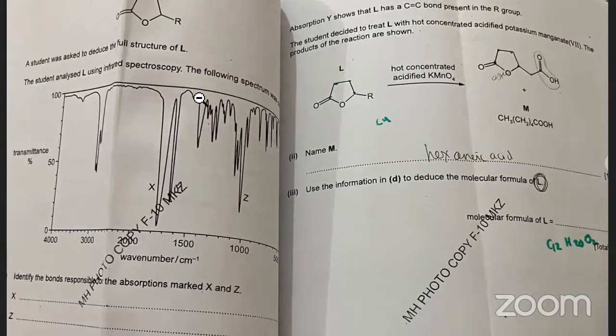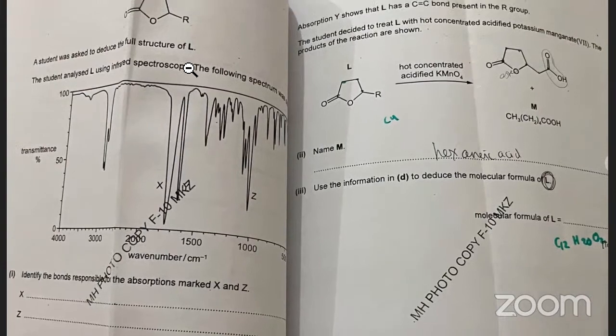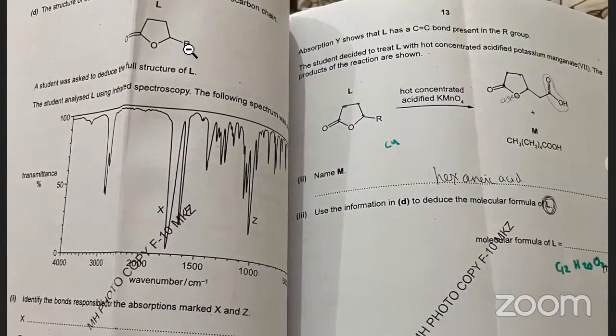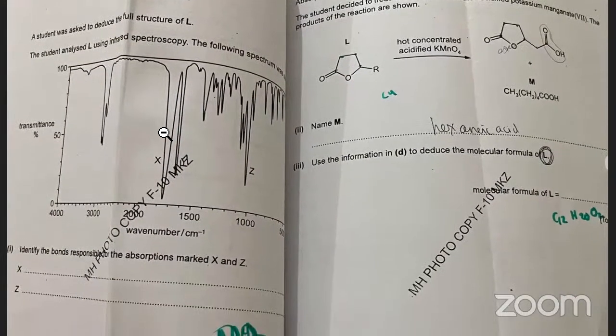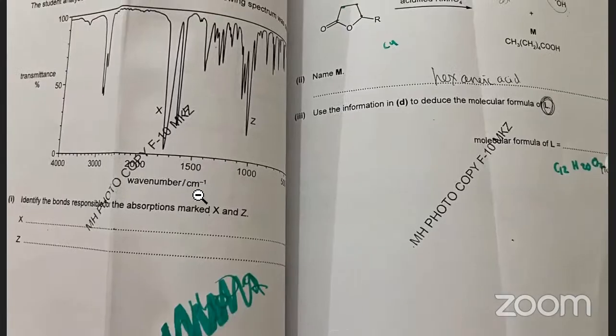A student was asked to deduce the full structure of L. I guess you don't know what R is. We're not sure what paper this is. There's this question, and they've given us what L looks like, and we don't know what R is, and they've told us the infrared spectroscopy. This part is easy. You just have to figure out what X and Z are.